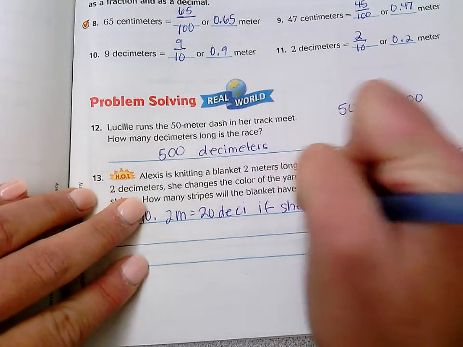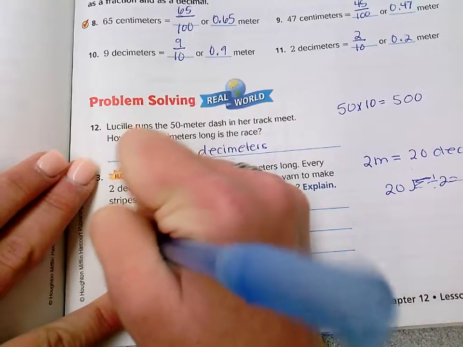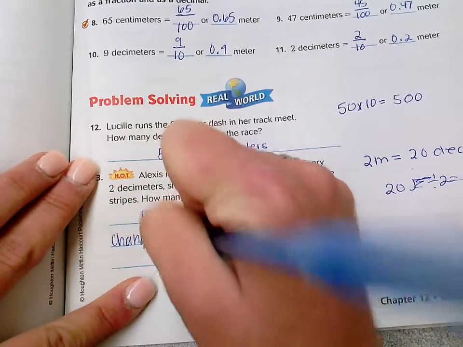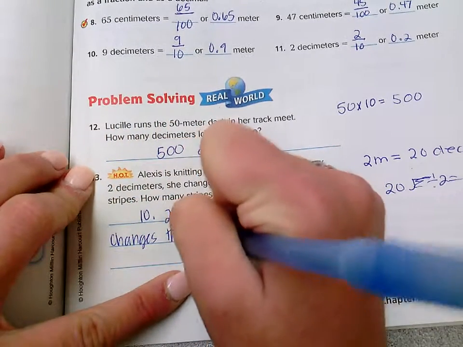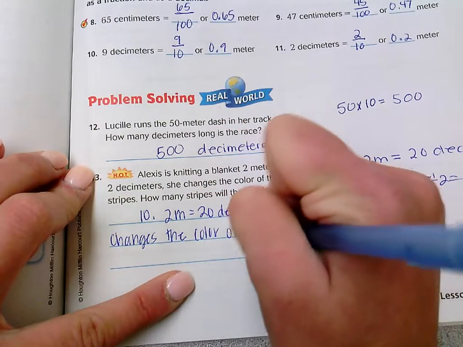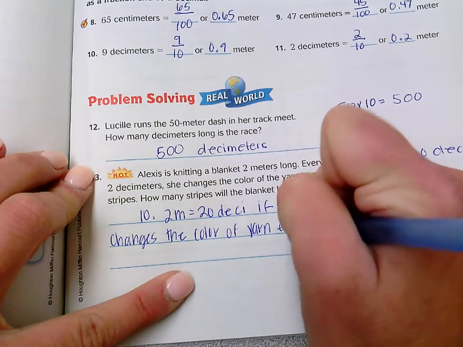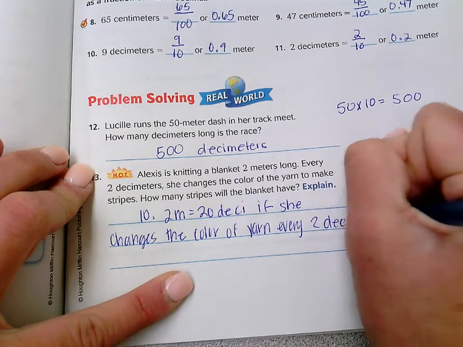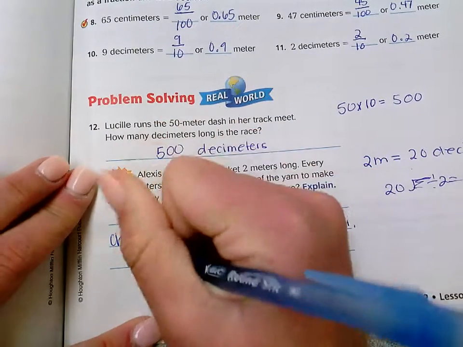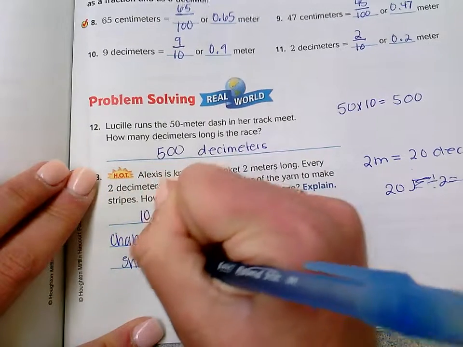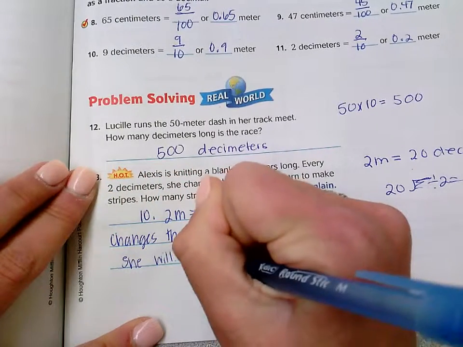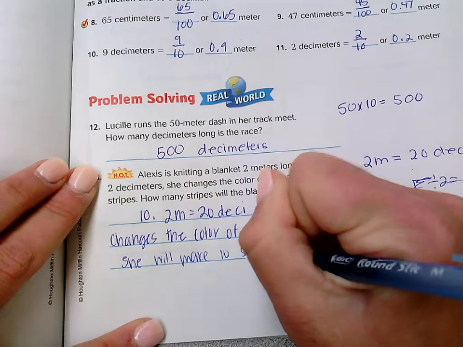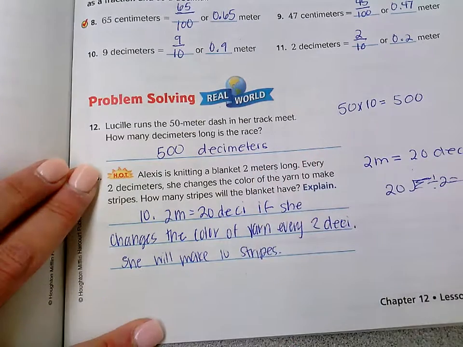If she changes the color of yarn every 2 decimeters, she will make 10 stripes. And we're done.